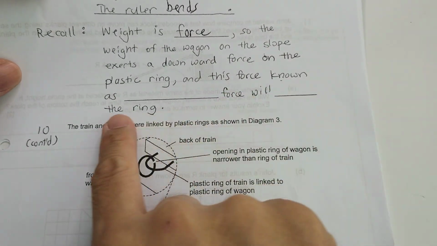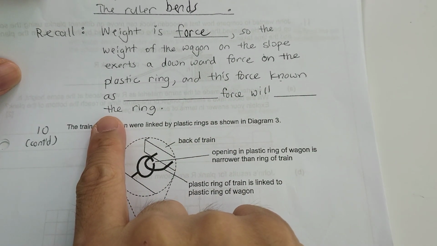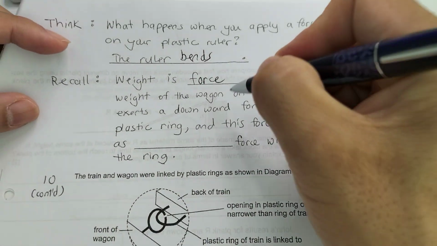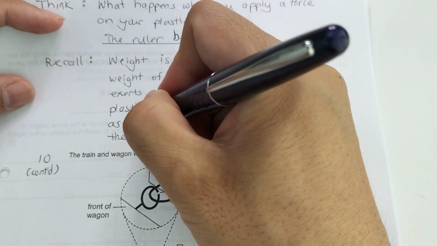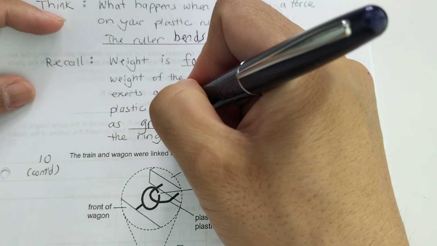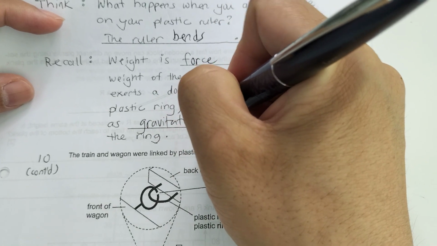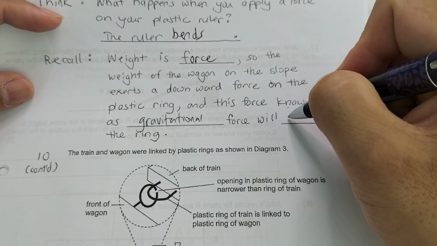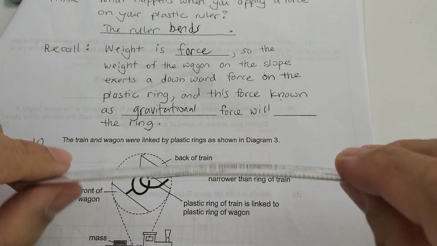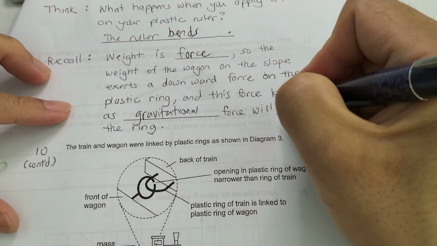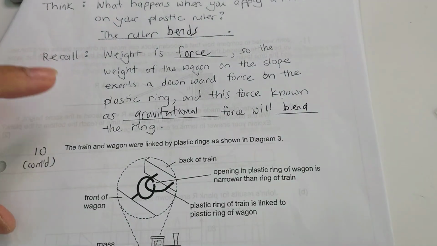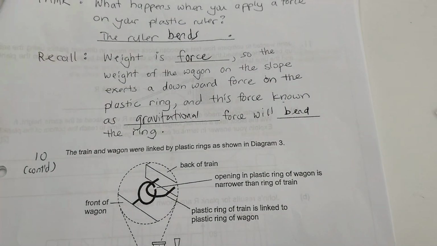And this force, known as what kind of force? Downward force, weight, known as gravitational force, will, remember, it's a plastic ring. It will bend the ring. I'll come back to this part again after looking through the question with you.